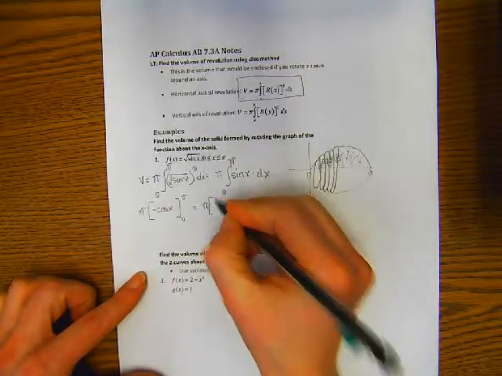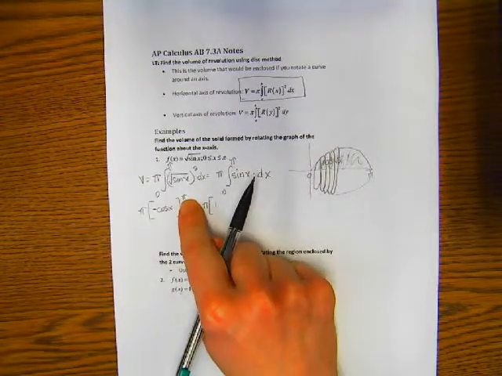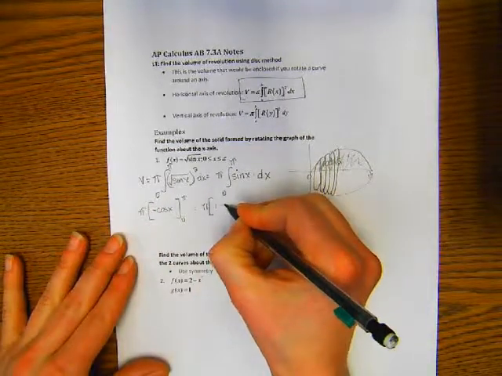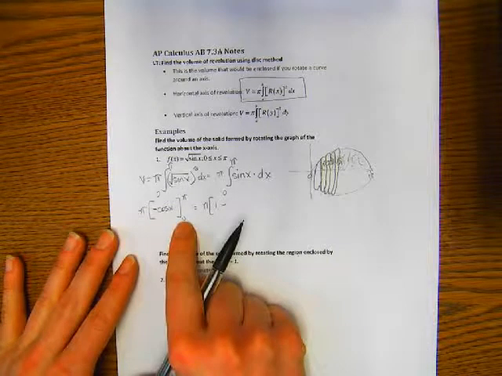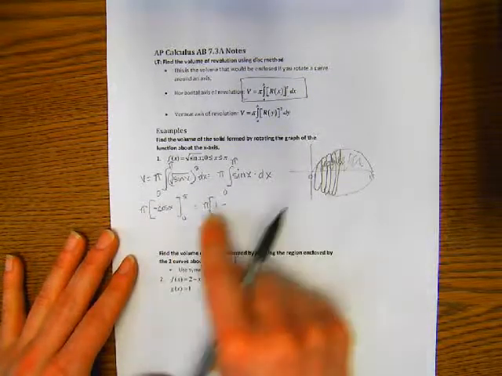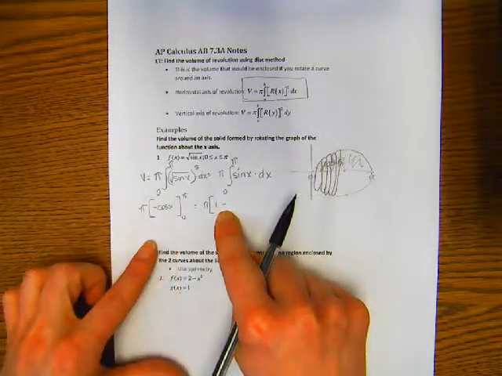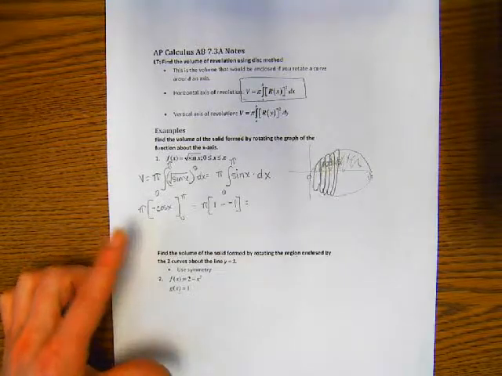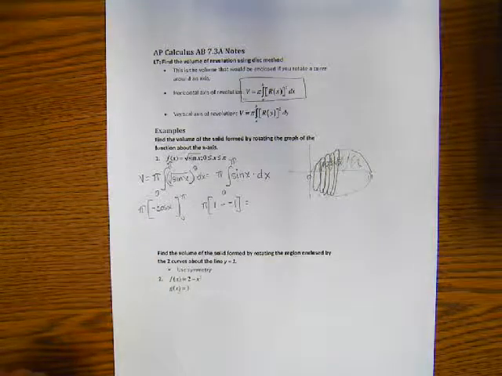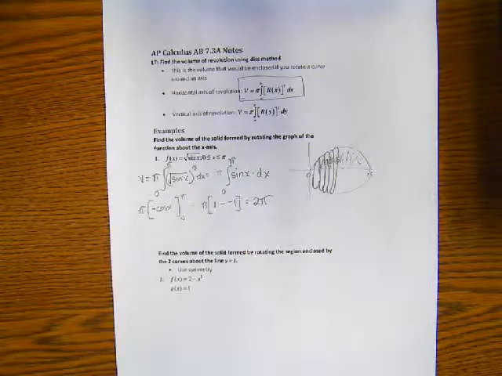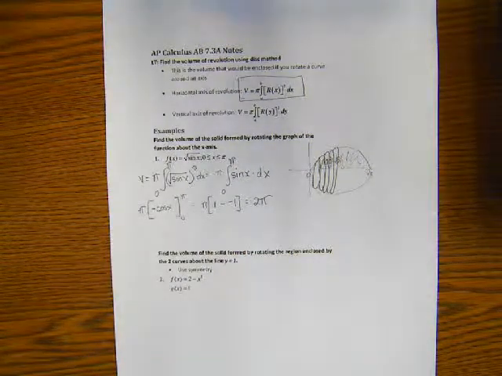Positive 1, because the cosine at pi is negative 1, but I'm taking the opposite of it. Minus the negative cosine at 0, so minus a negative 1, correct? Which would leave me with 2 pi.